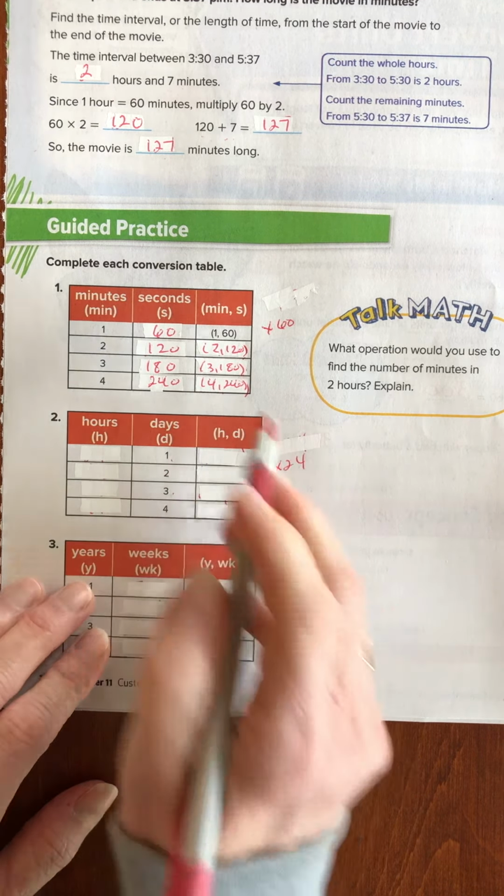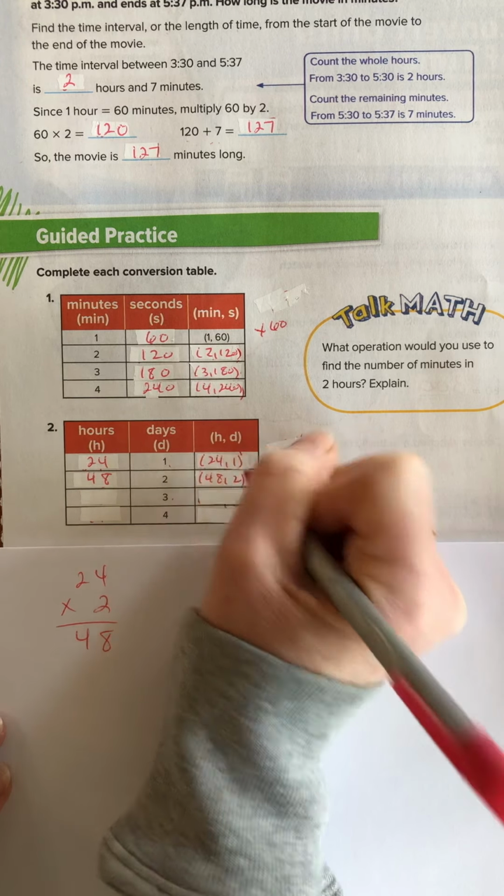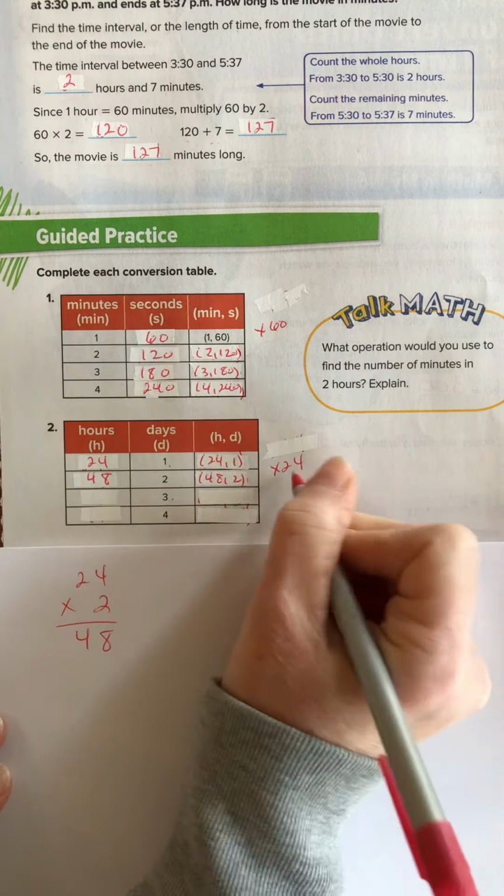Or maybe you have to multiply. To set that up, it's 24 times 2. 2 times 4 is 8, and 2 times 2 is 4. So this is 48, and our numbers here are 48 and 2. Now we have 24 times 3. 3 times 4 is 12. I put down the 2, I carry the 1. I like to circle it so I don't get it mixed up with my other numbers. 3 times 2 is 6, plus 1 more is 7. So this is 72, and our numbers here are 72 and 3.